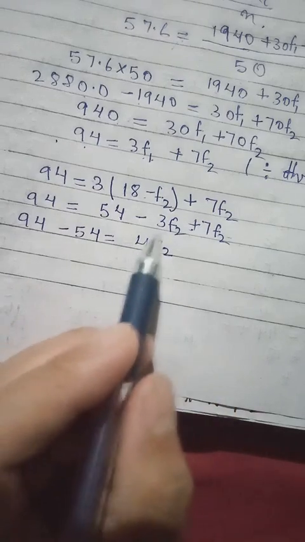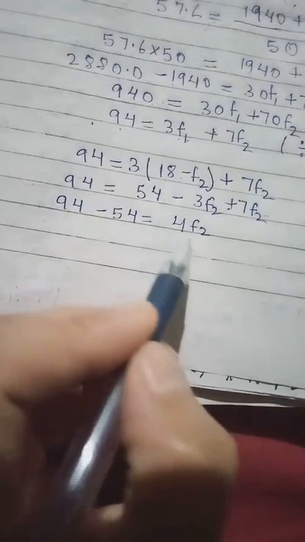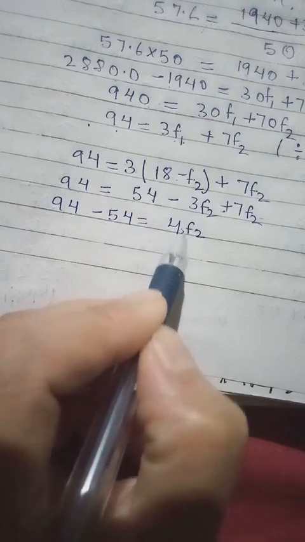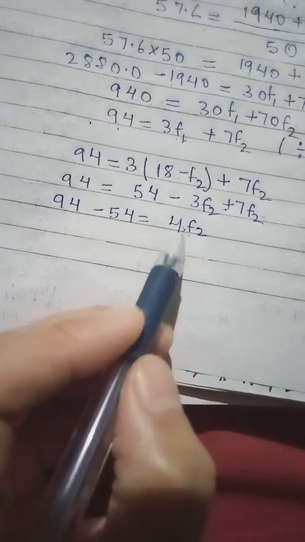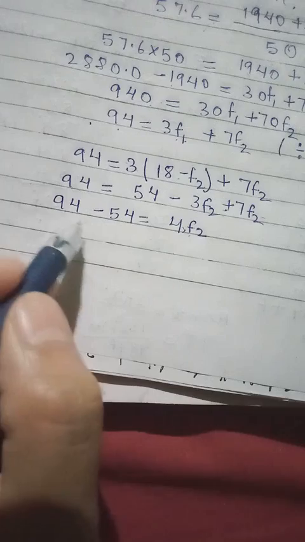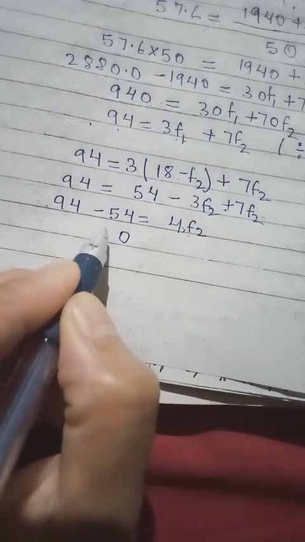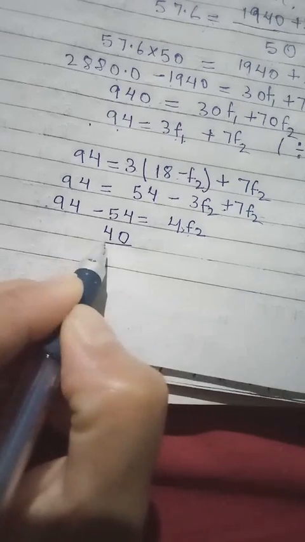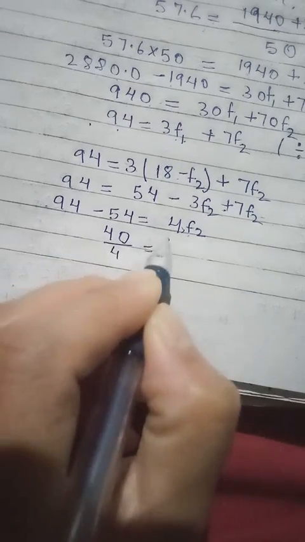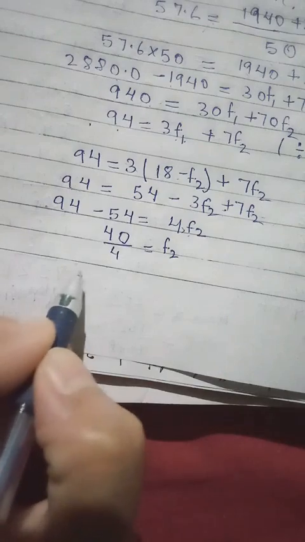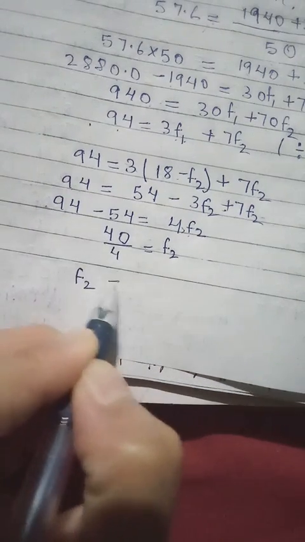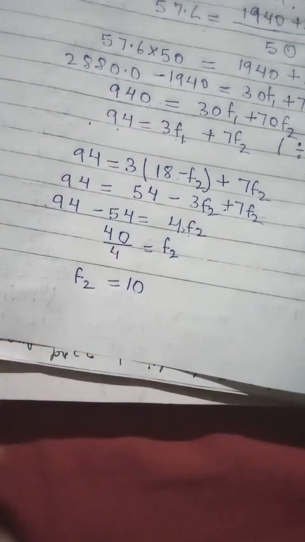But remember, our aim is to get only F2. So between 4 and F2, we have multiplication. If you bring this to the other side, it will become division. 94 minus 54, that is 40, divided by 4 equals F2. So that means the value of F2 will be equal to 10.